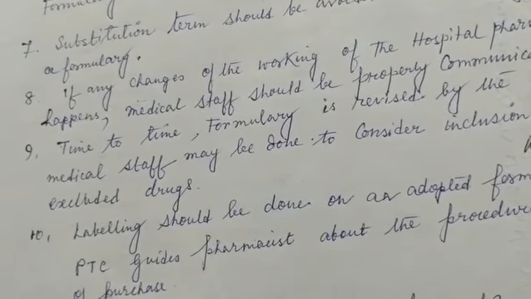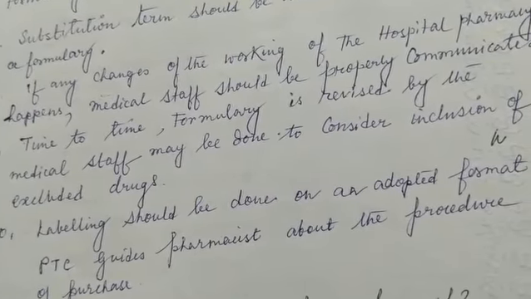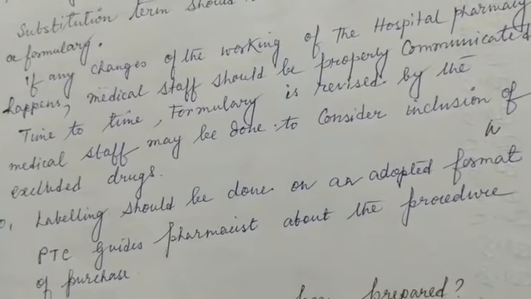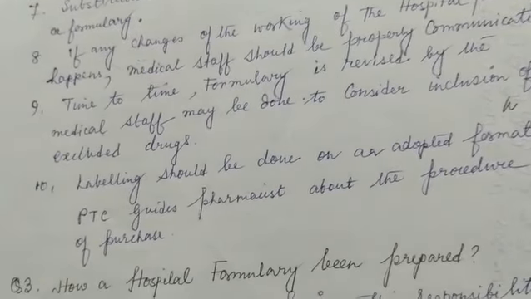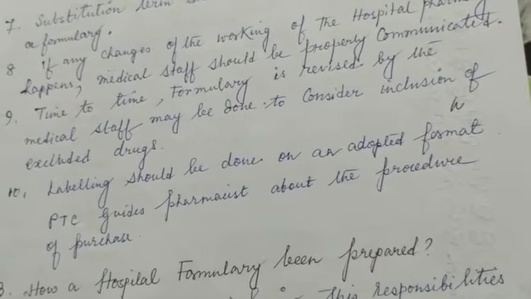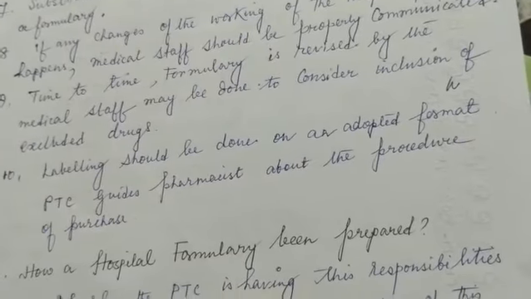Then next point is: from time to time the formulary is revised by the medical staff, which may be done to consider inclusion of excluded drugs. Tenth point is: labeling should be done in an adopted format.